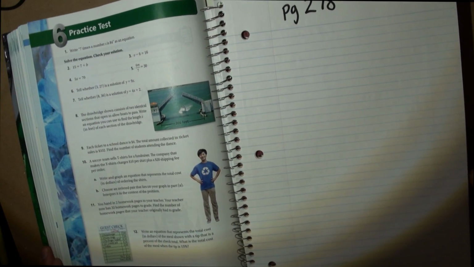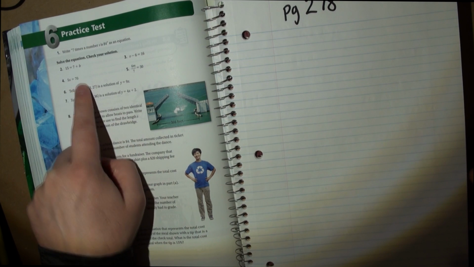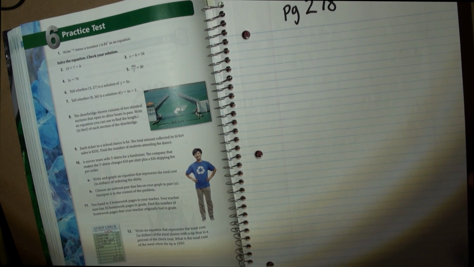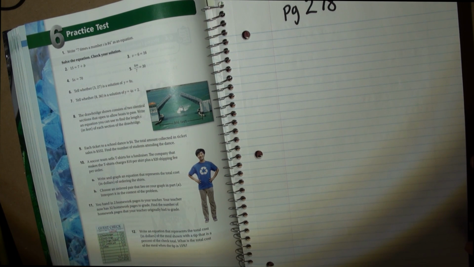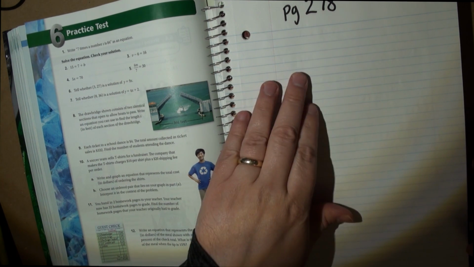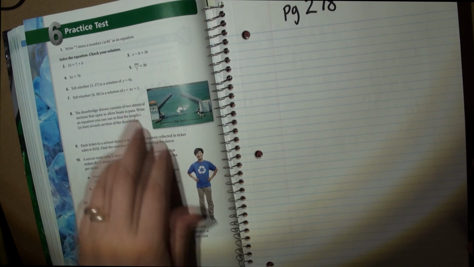I don't know if you can really follow along so well with my questions here or not, but I'll go ahead and read the questions here. You can maybe look at page 278 in your own book to help yourself out. And I'm going to show my work over here. So let's get started with number 1.